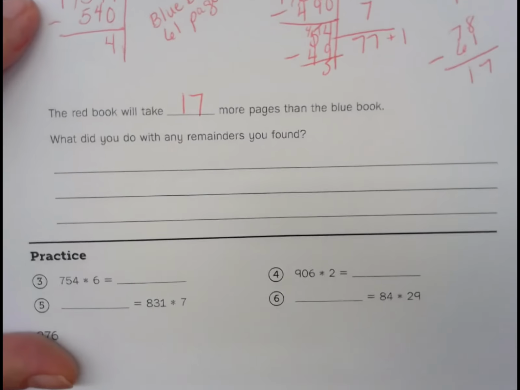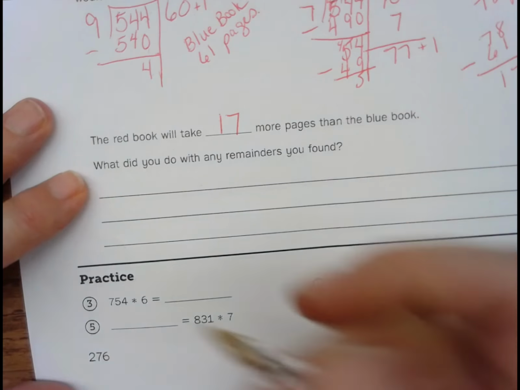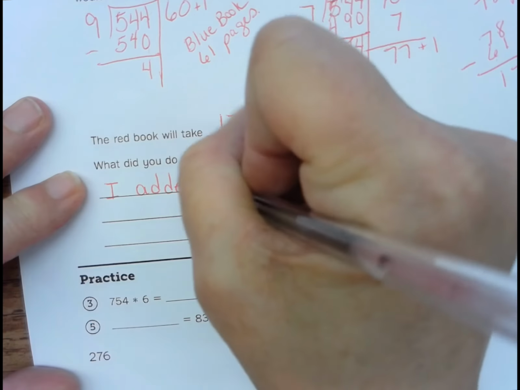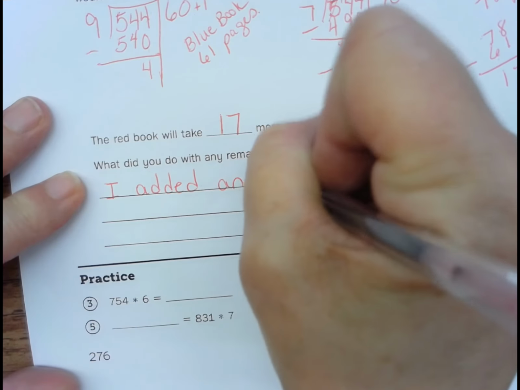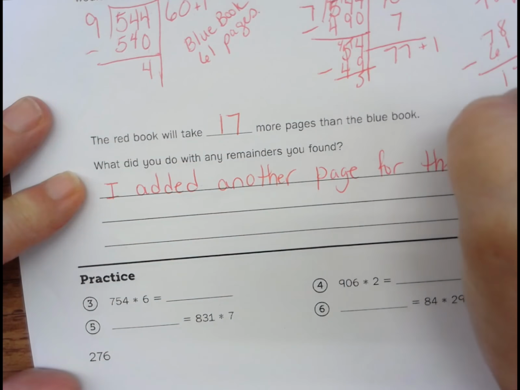Now we have to answer the question about the remainders. What did you do with any remainders you found? I added another page for the remainder.